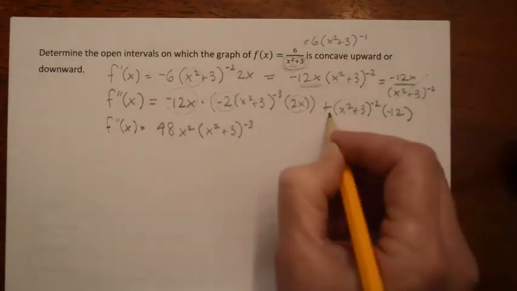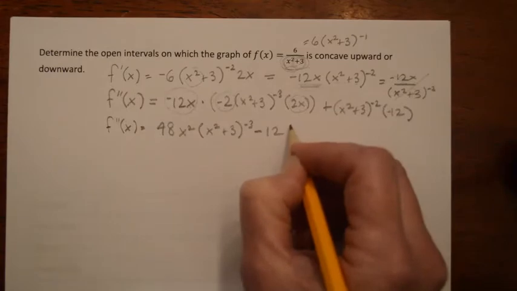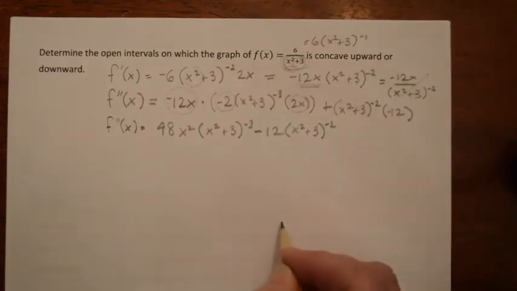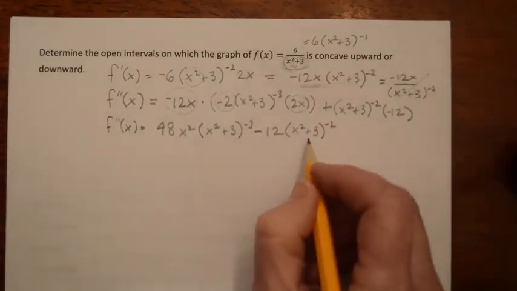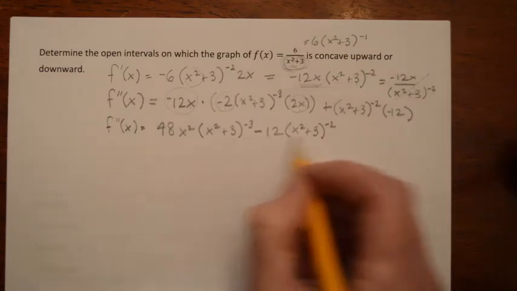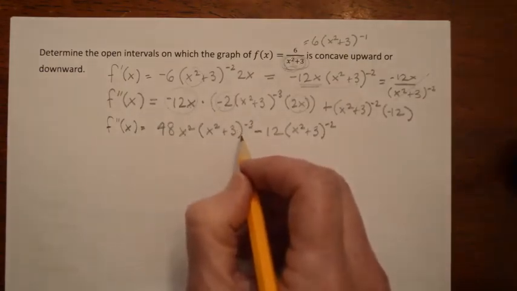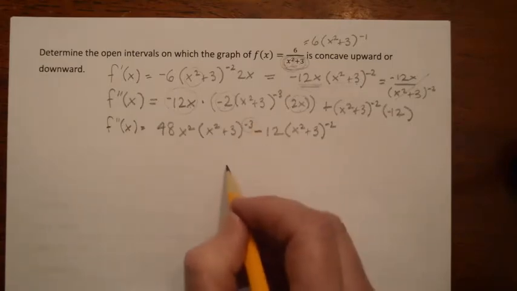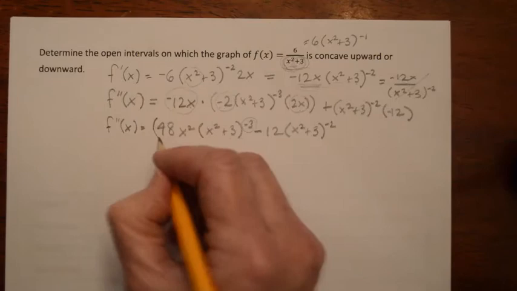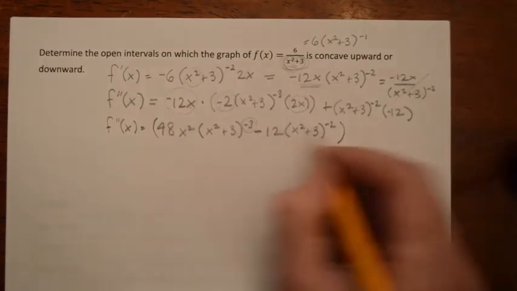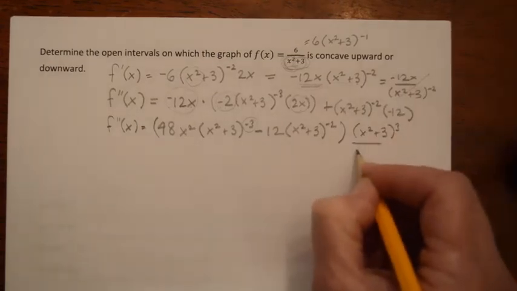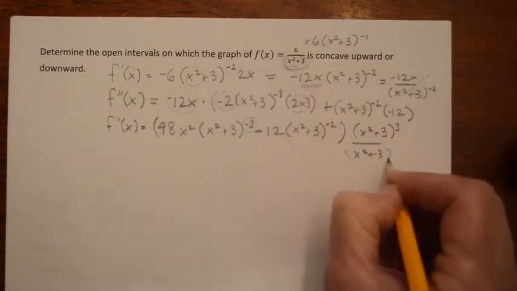And then negative 12, we'll just make that minus 12 times x squared plus 3 to the negative second power. And the way that we were simplifying before is we said, let's get rid of all our negative exponents, so find the smallest of them, right? So negative 3, and then we'll multiply top and bottom by the positive version of that. So x squared plus 3 to the positive 3 over x squared plus 3 to the positive 3.